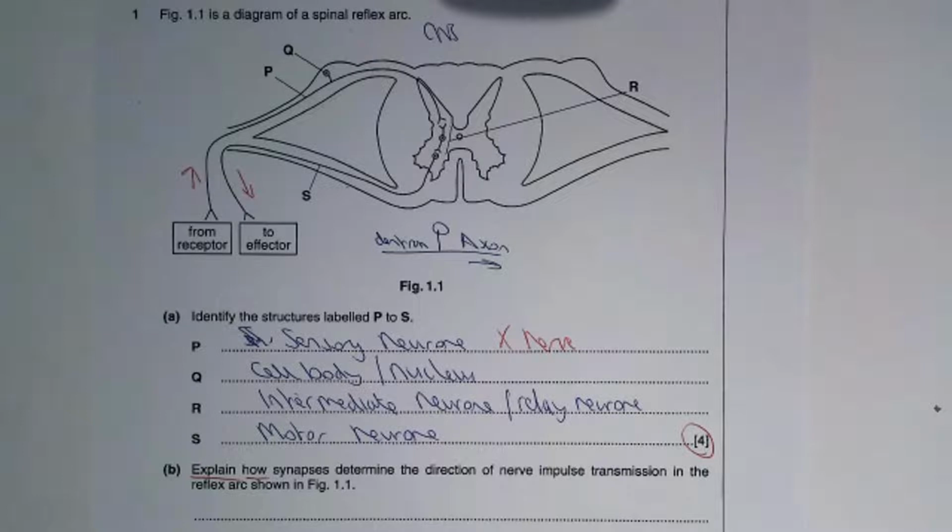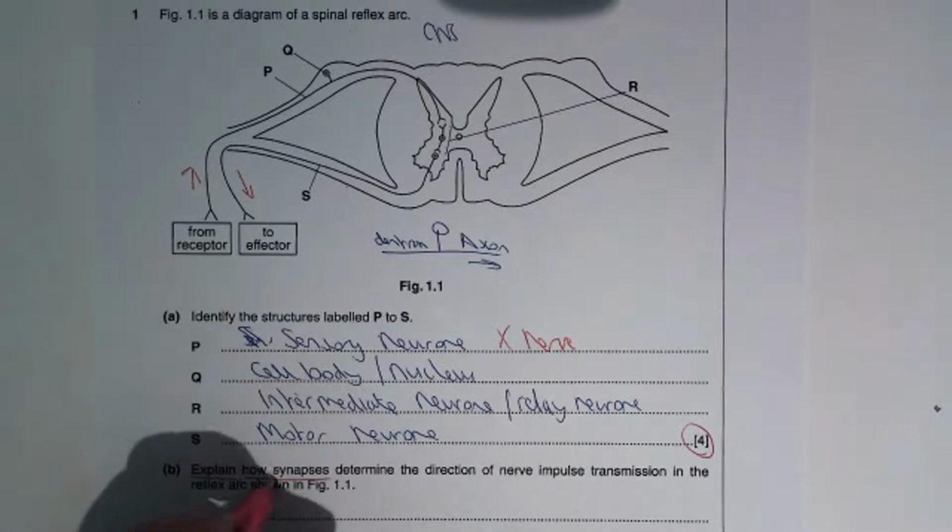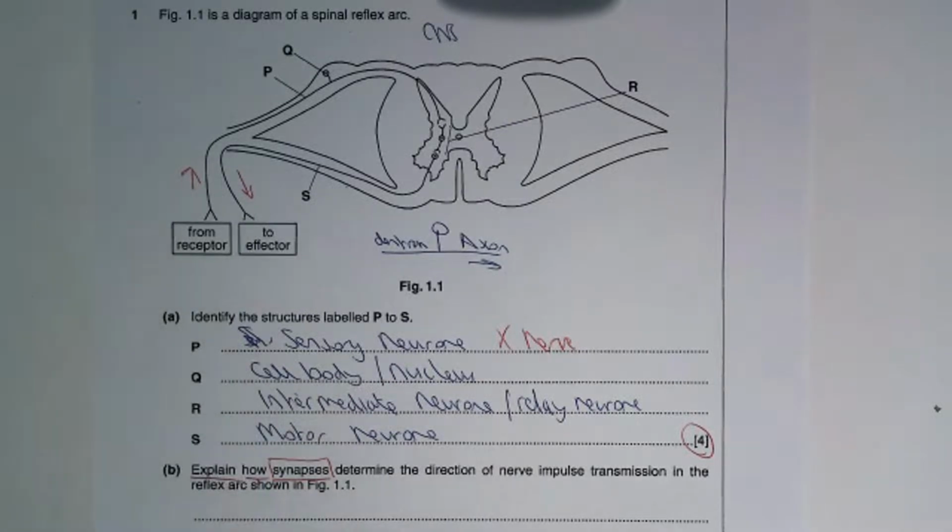So the main way that, sorry, it's about synapses. That's important. It's not talking about how it happens during an action potential. It's just about how a synapse. So we need to make sure we're referring to the synapse.